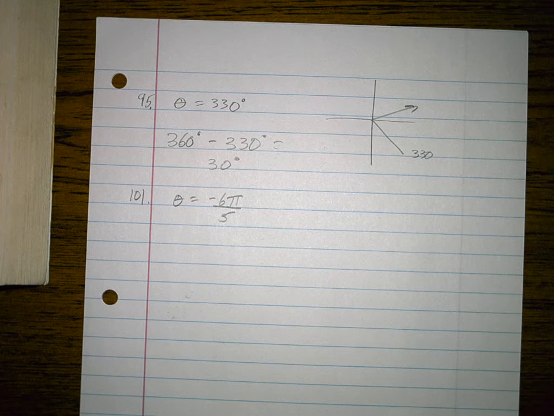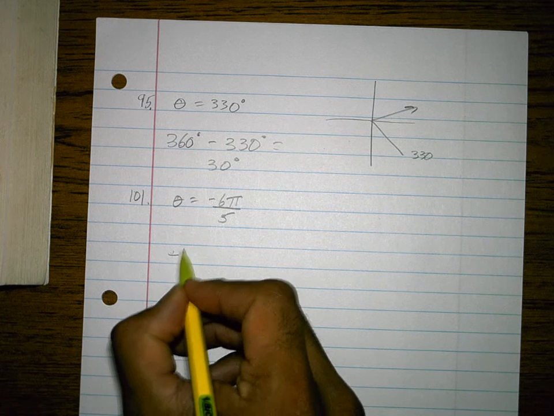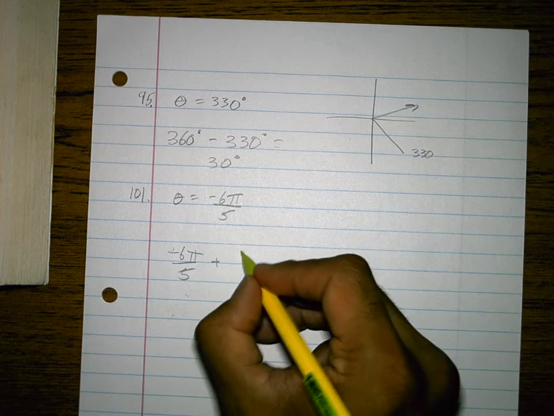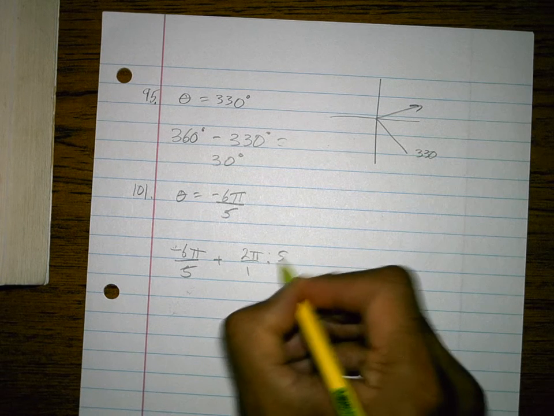So I'm going to go ahead and add 2 pi. So this equals negative 6 pi over 5 plus 2 pi. I want to get a common denominator for that.